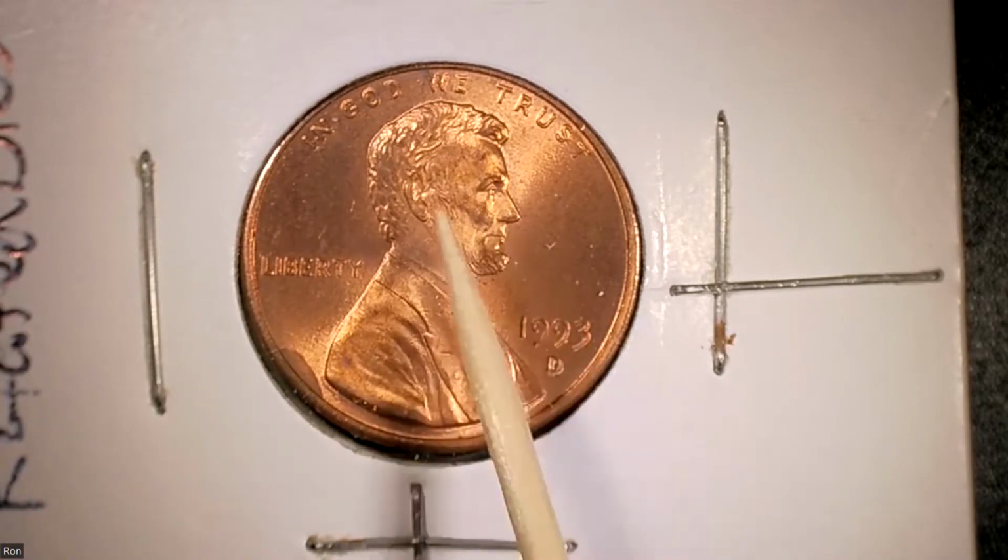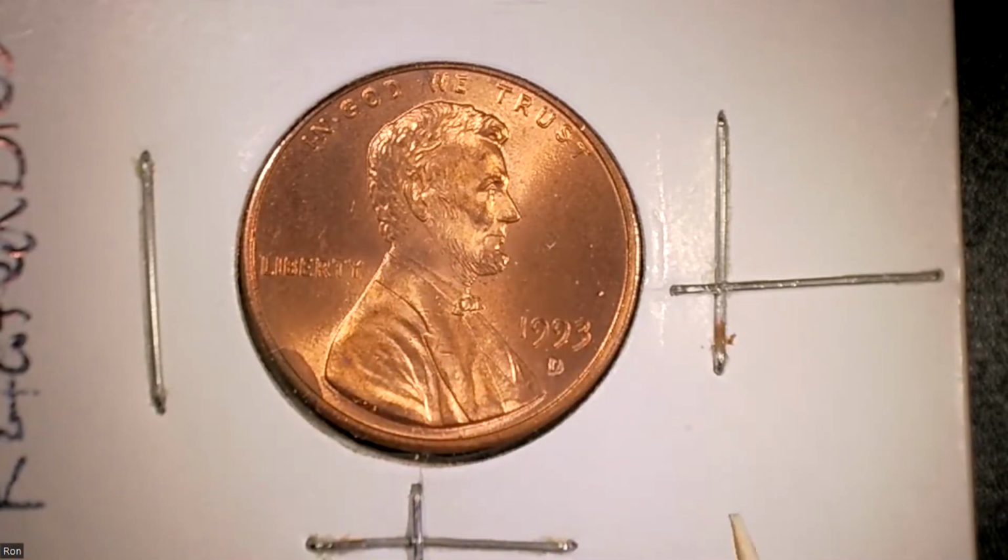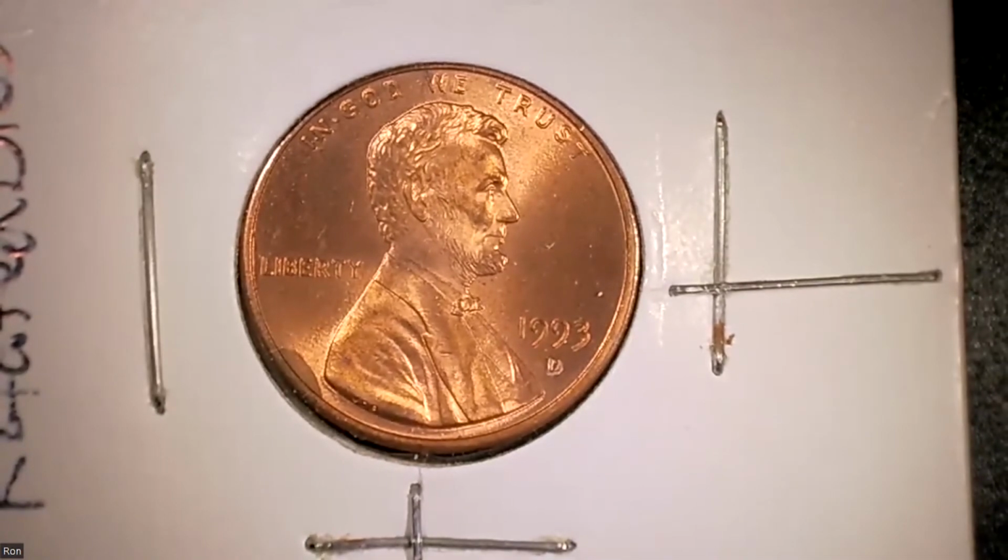And the reason why some of this is not in focus is because the staples cause the coin flip that it's stored in to be kind of off balance or not perfectly flat. That's probably a better way to say it. But we get most of the features in there.